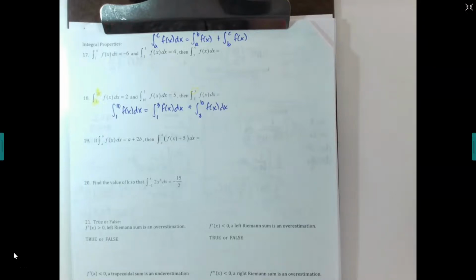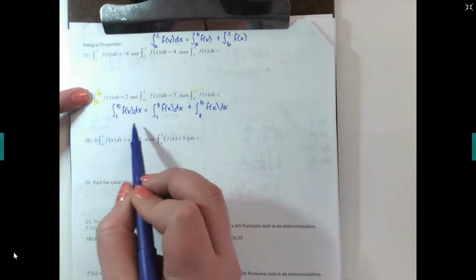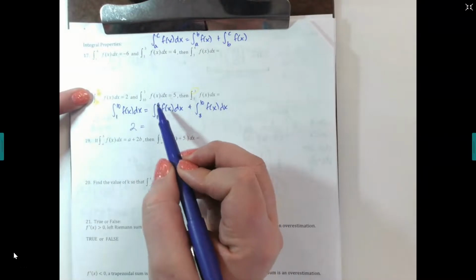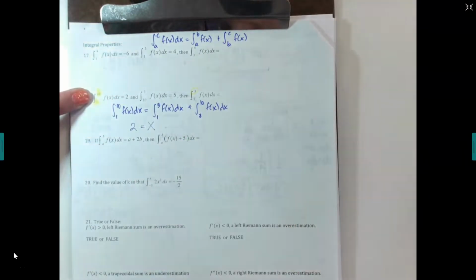Now, let's use the stuff they gave me to turn this into an equation that I can solve. What is the integral from 1 to 10? Then I'm going to take this and put 2 equals. Now, 1 to 3 is what I'm looking for, so I'm going to call that x.